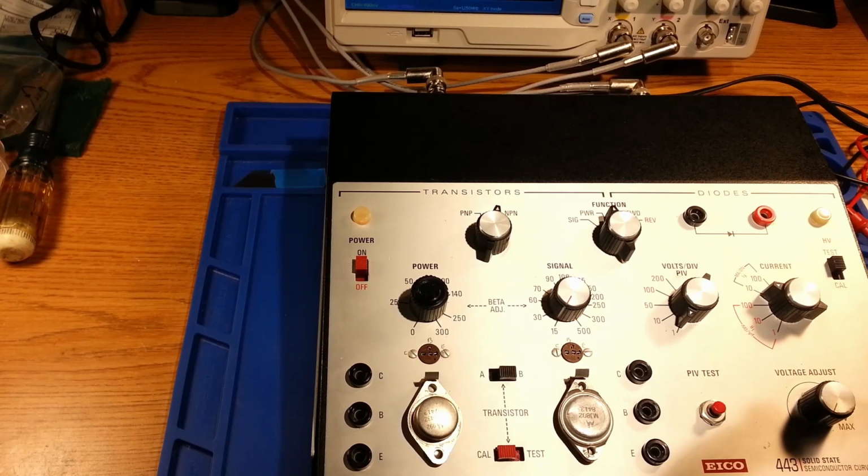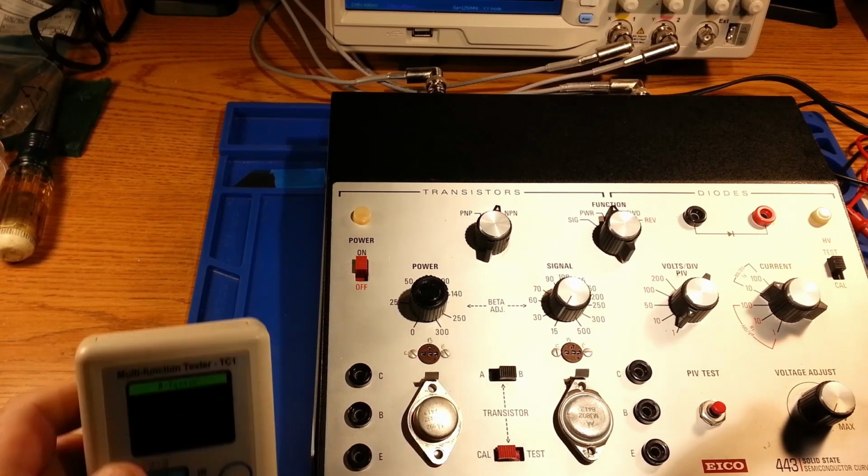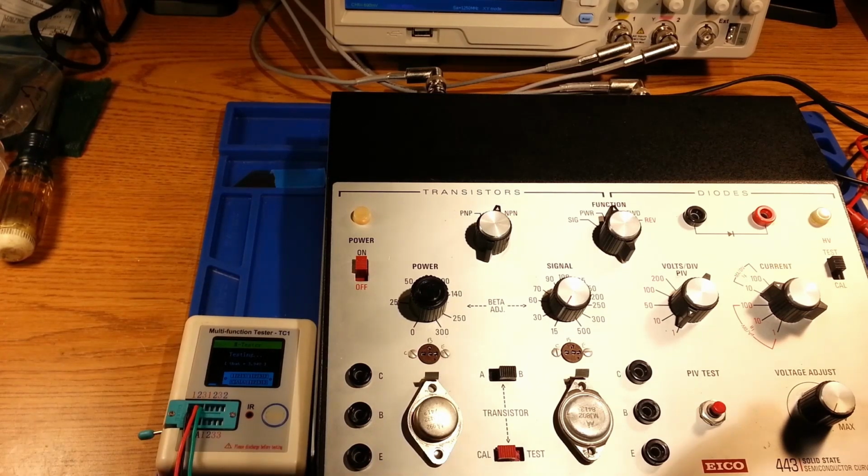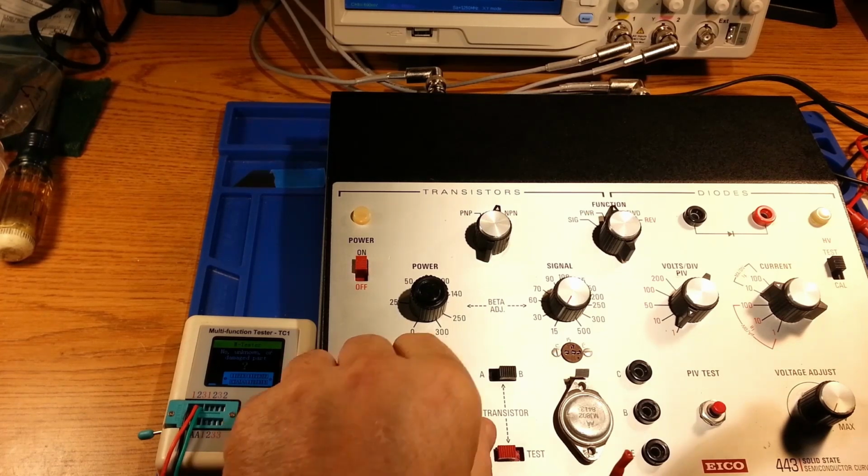Seeing that this is such an old unit, it's early 70s, it's more going to be for letting you know if the part's working or not, and really to drive it to its peak inverse voltage. It needs to be hooked up in the diode test section on this.